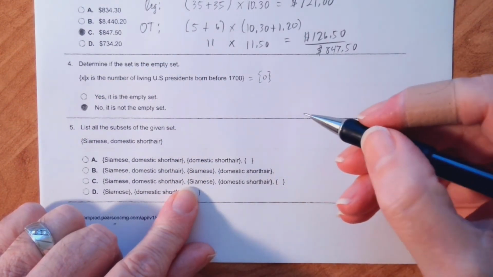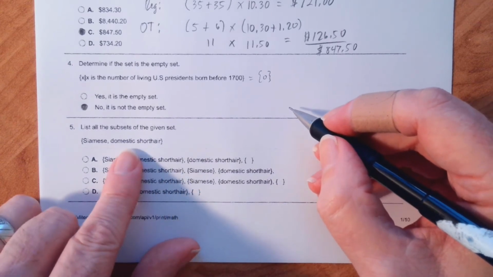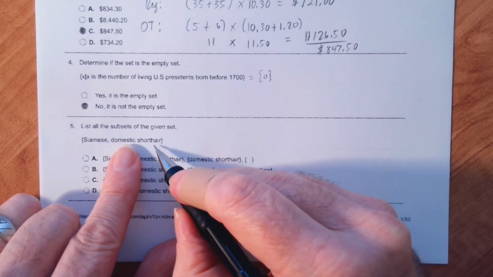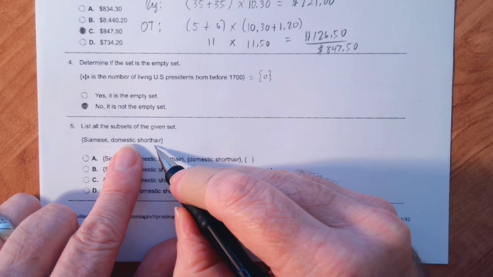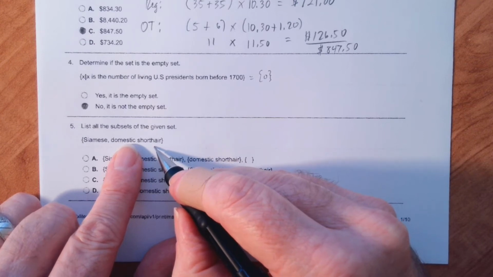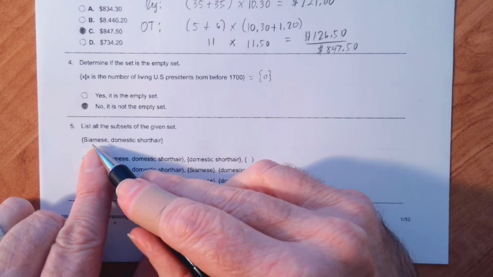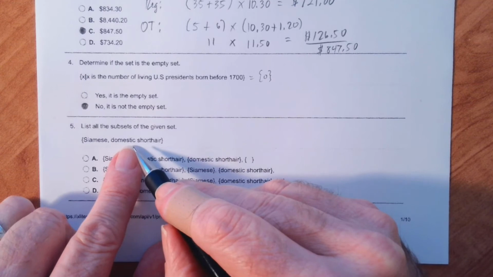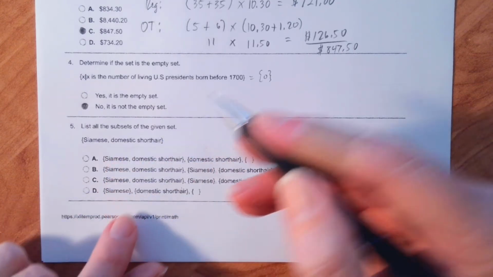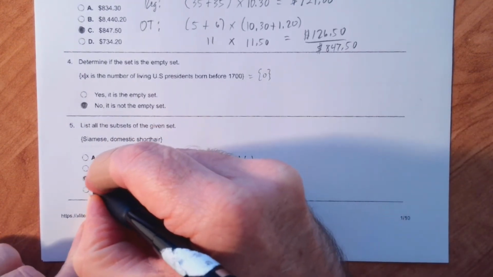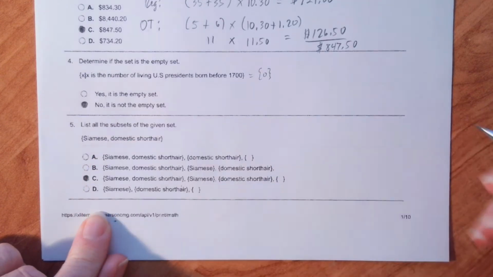List all the subsets of the given set. Well, remember, the empty set will be a subset, and also the set itself. And then we'd also need to include the set with just one element. That would be Siamese and domestic shorthair. So this would be option C here. All right, let's move on to the next page.